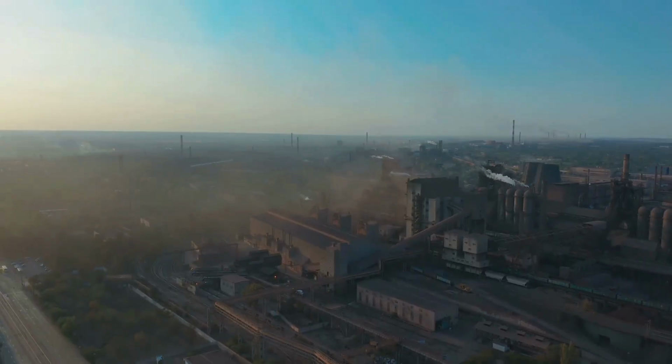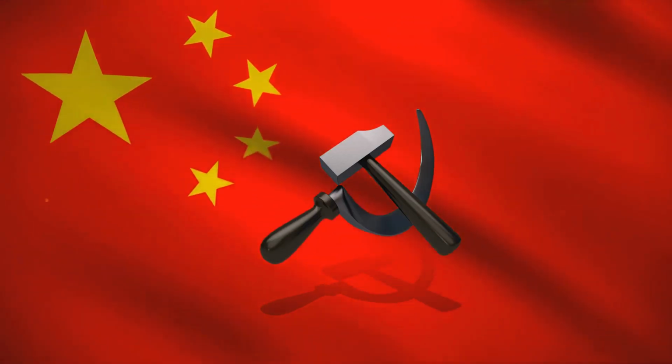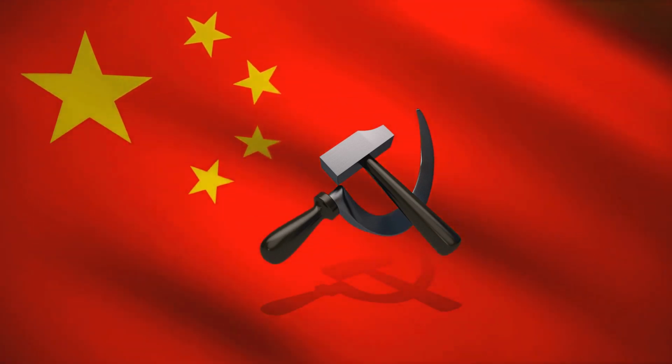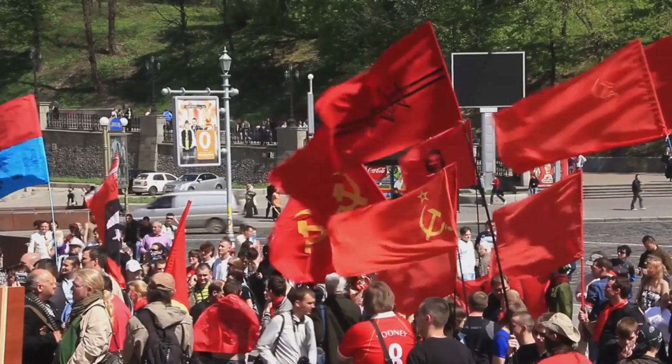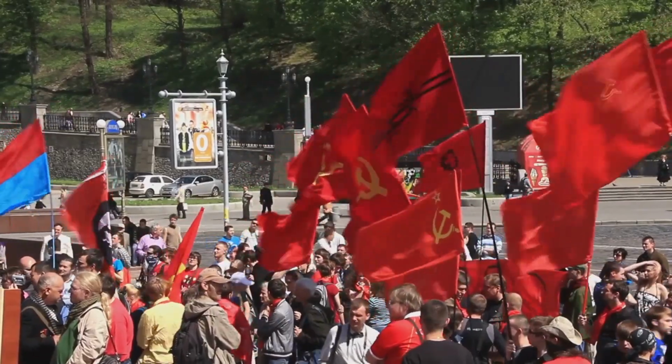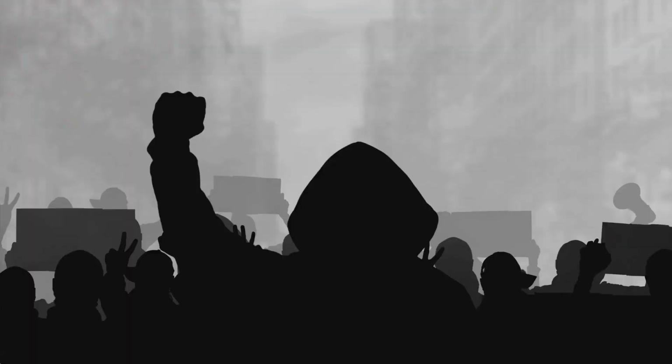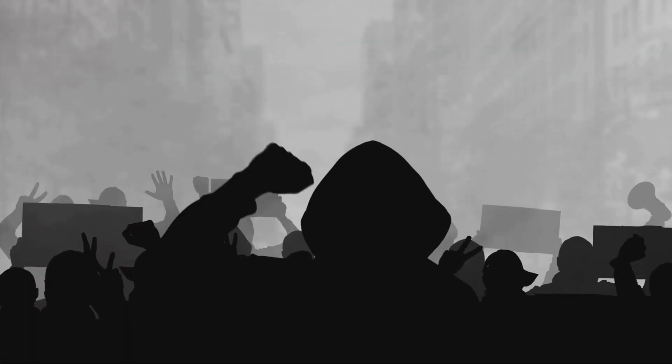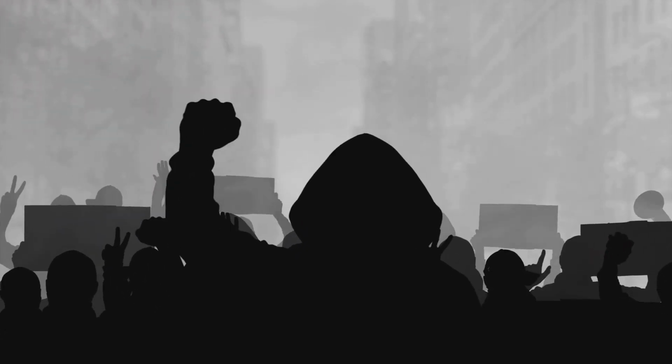Marxists view history as a series of class struggles, with the bourgeoisie, the capitalist class, exploiting the proletariat, the working class. According to Marx, capitalism contains the seeds of its own destruction. The relentless pursuit of profit would inevitably lead to crises of overproduction, economic inequality, and ultimately, revolution.